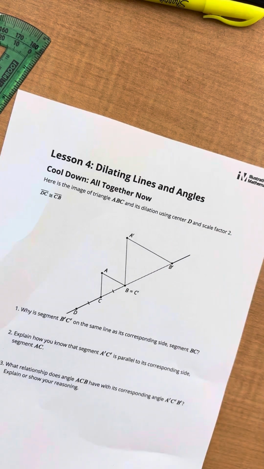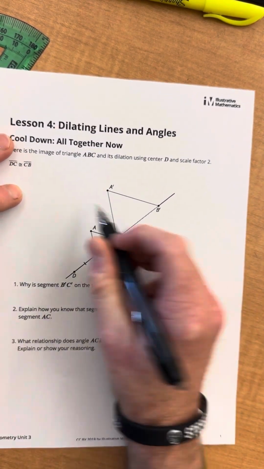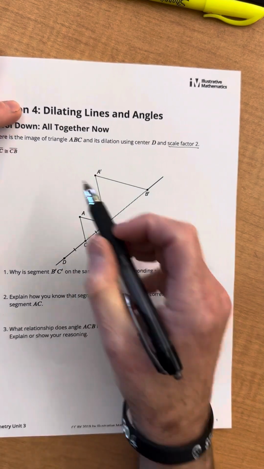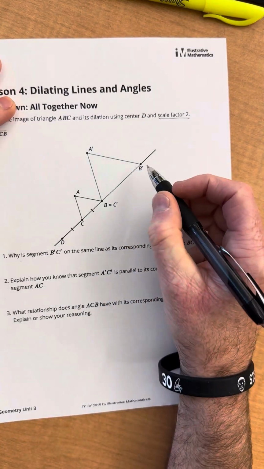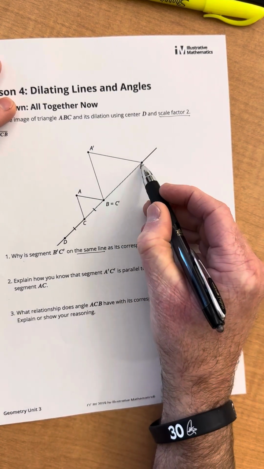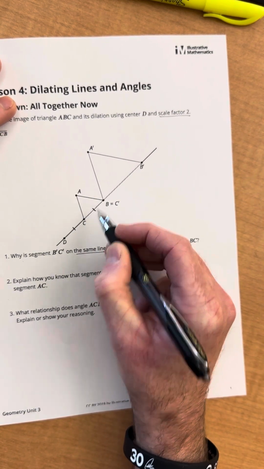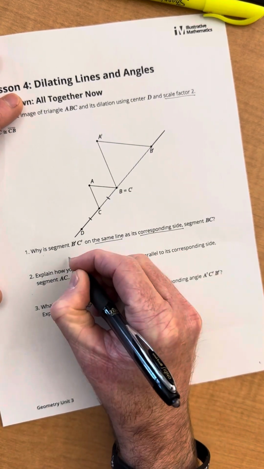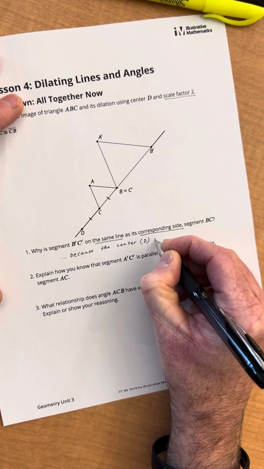Okay, so here is the image of triangle ABC. So here's ABC, and its dilation using center D and scale factor 2. They're saying that DC is congruent to CB. So why is segment B prime C prime on the same line as its corresponding side, BC? The reason is because the center, D, is on the line.